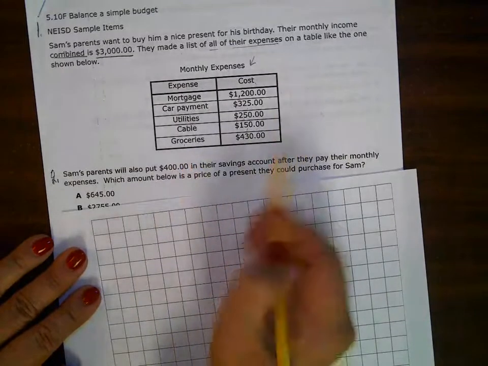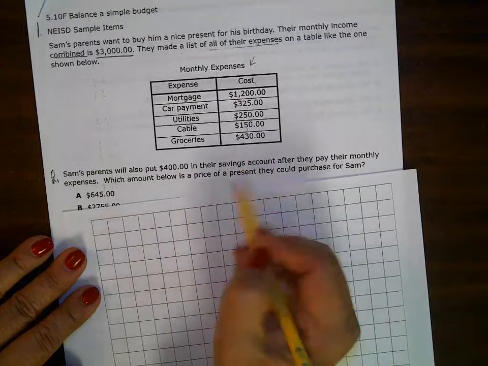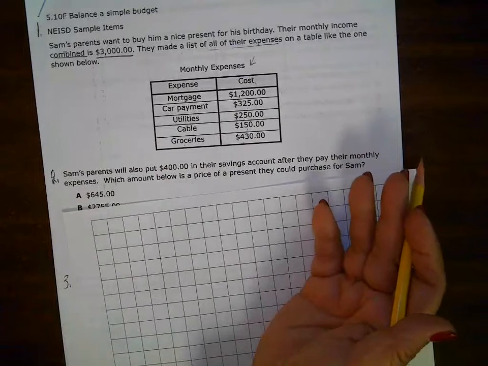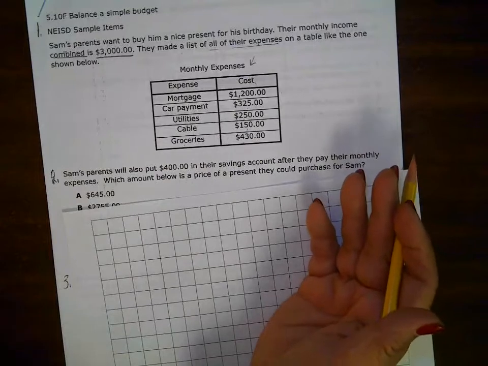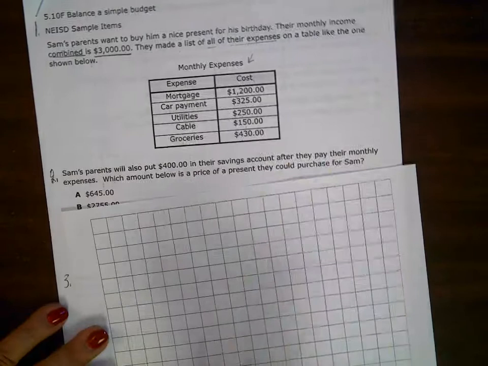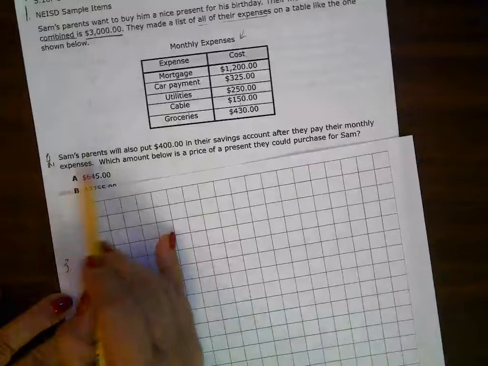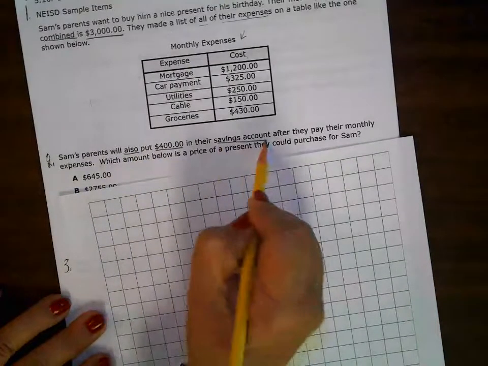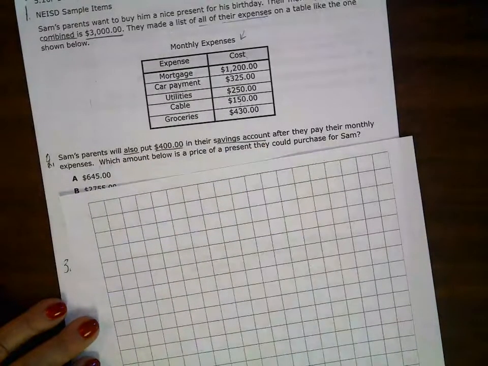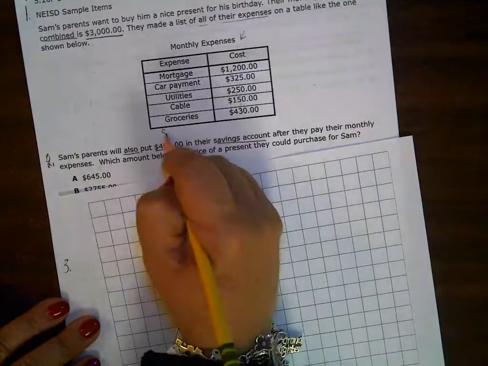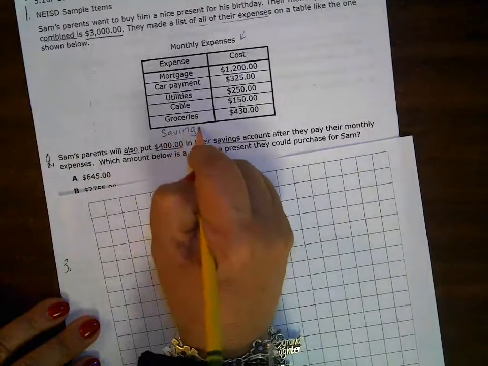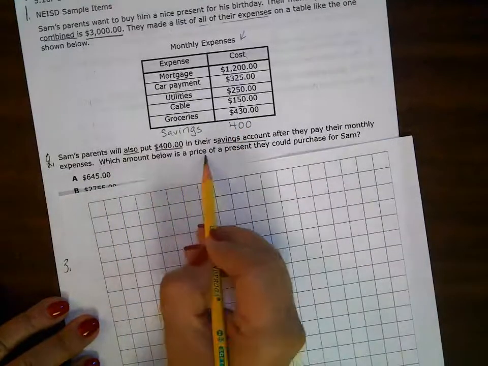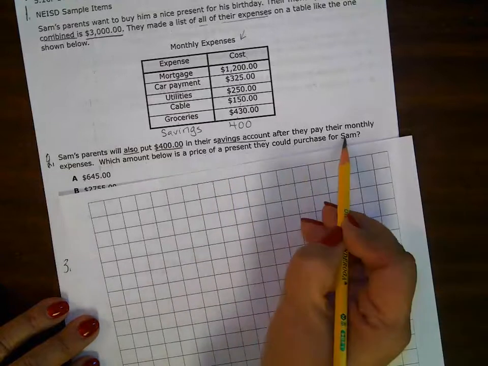Now we're talking about monthly, $430 a month. And we talked about that, and some of you were saying that your parents spend $800 a month. And then if you were to have company, that ends up going up a little bit more. But this is how much they're spending. So Sam's parents will also put $400 in their savings account after they pay their monthly expenses. So I'm going to go ahead and put down savings so that I do not forget, and that's going to be $400. Which amount below is a price of a present they could purchase for Sam?